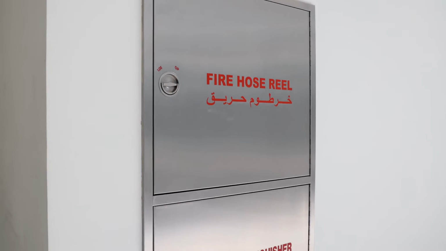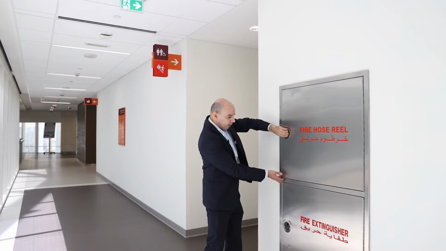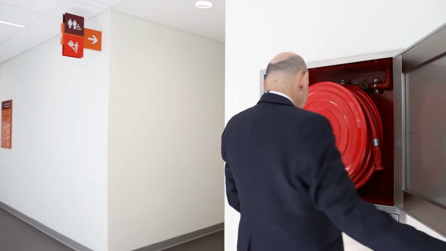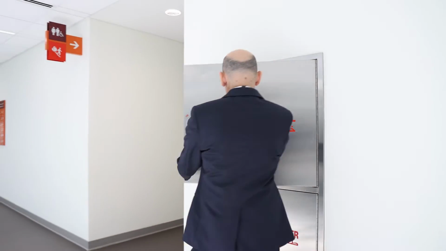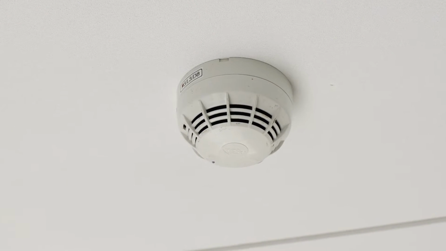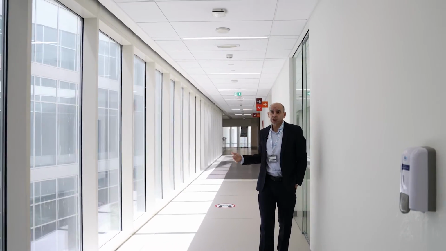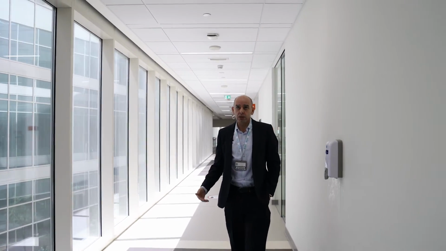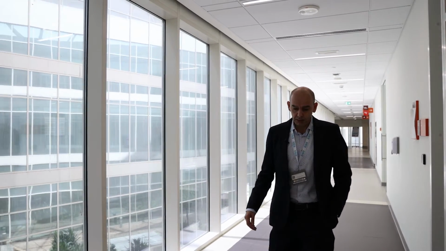The corridor also has two fire hose reels that are used in case of fire, and they are equipped with up-to-date equipment. In the corridor, there are also sirens and emergency announcement equipment that are used to communicate messages to people in the corridor. In addition to emergency lights in case of power disruption.